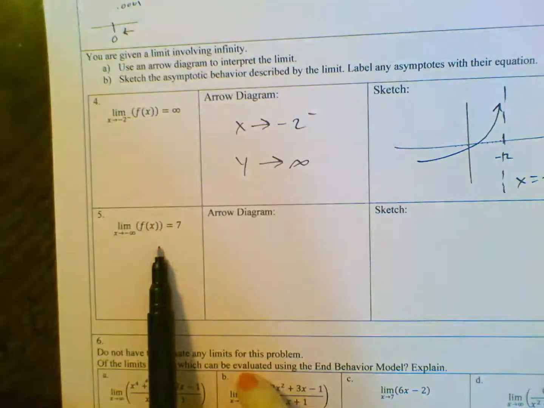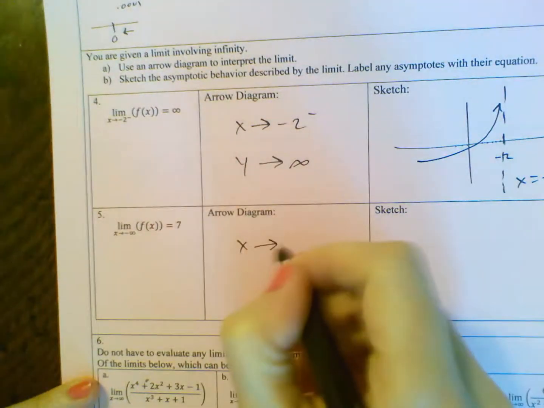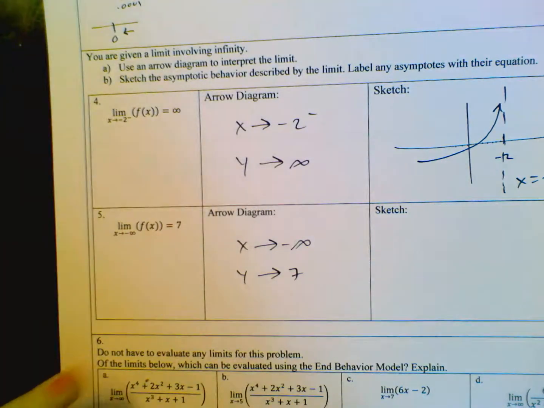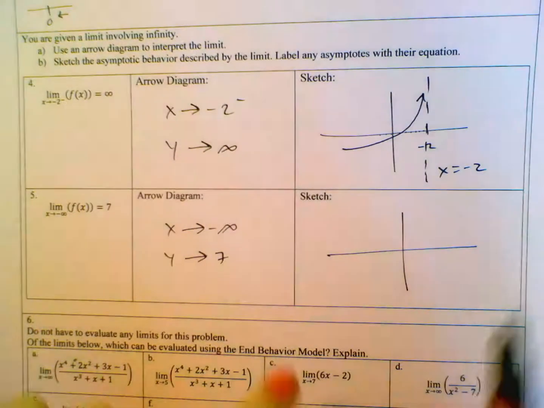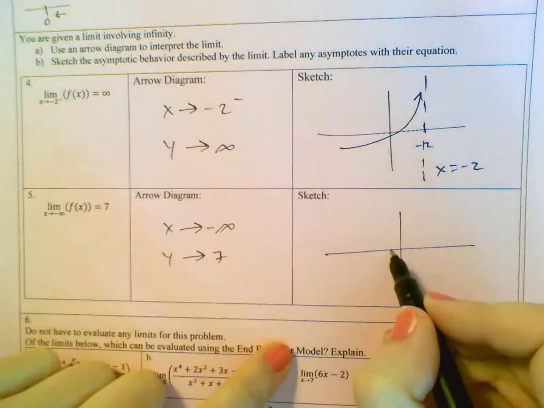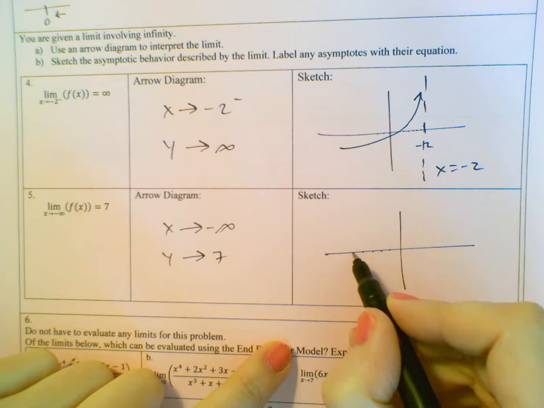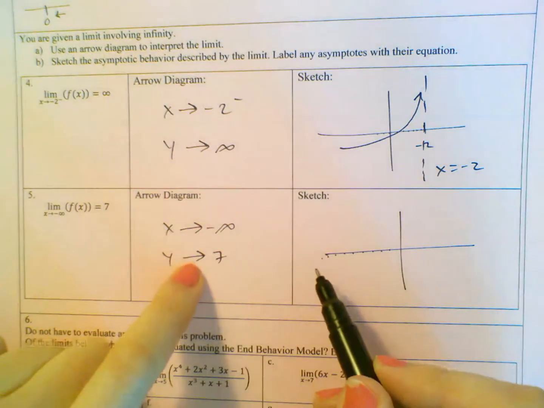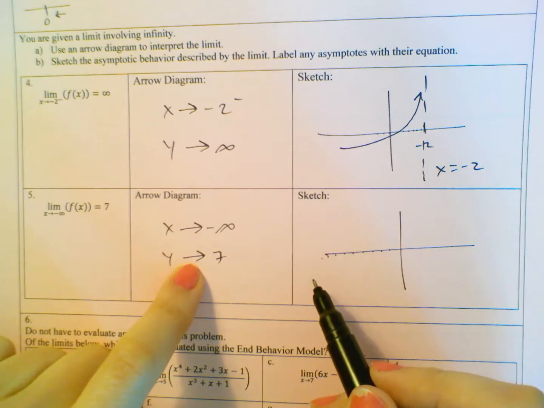All right, then we've got this one, arrow diagram. x is approaching -infinity, y is approaching 7. So the sketch: as x is approaching -infinity, I'm going further and further to the left. The y values are approaching 7.